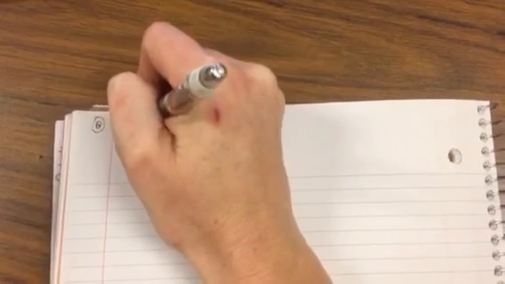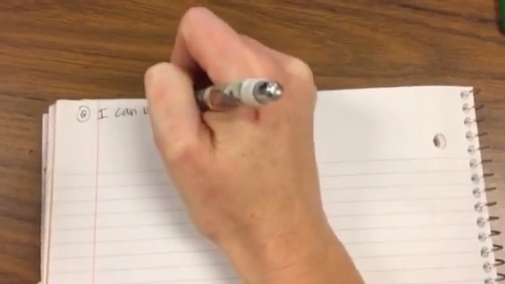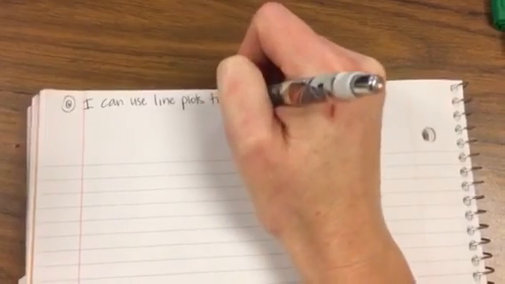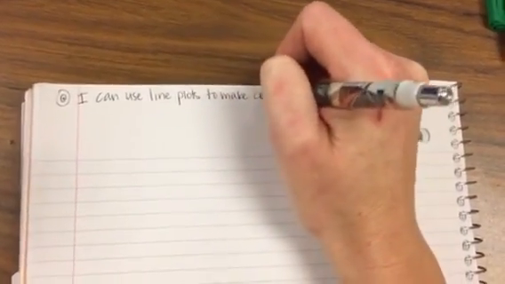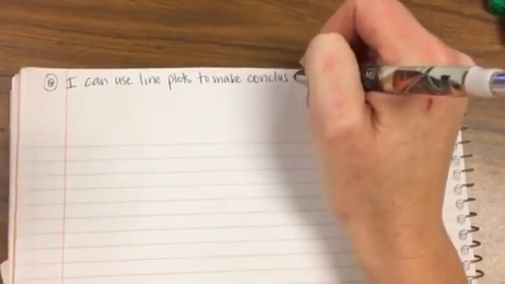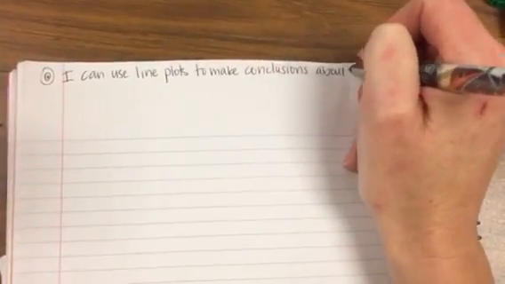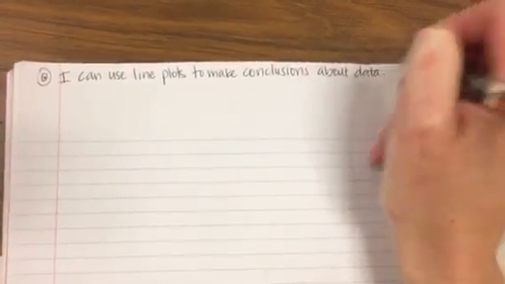Today we're going to be talking a little bit about line plots and dot plots. So what I'd like you to do is, in your notebook, go ahead and copy down our learning target for today, which is: I can use line plots to make conclusions about data.